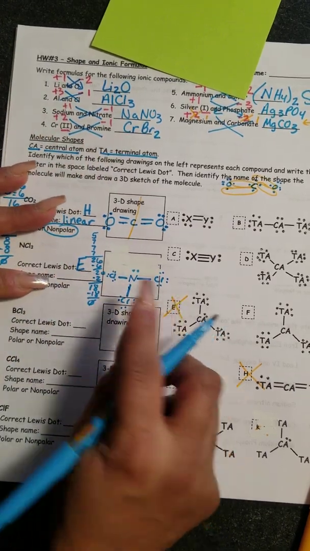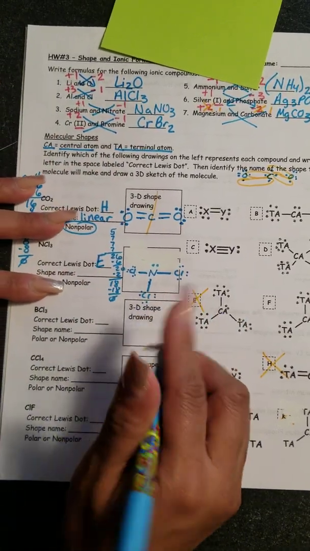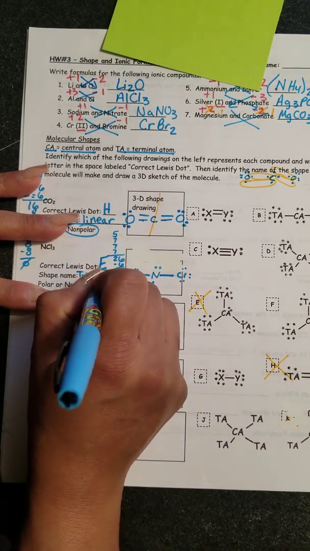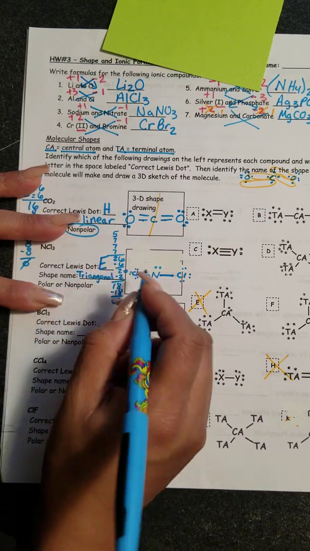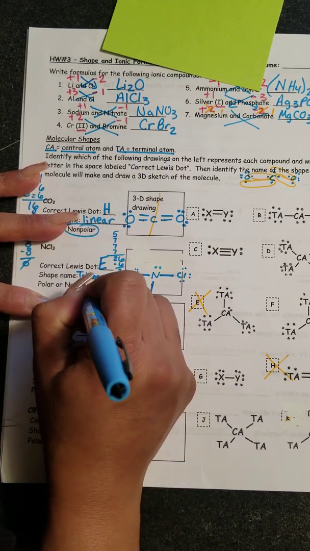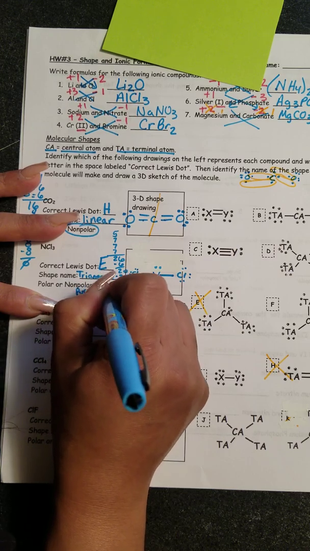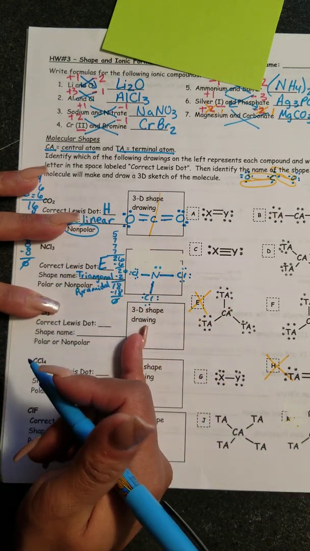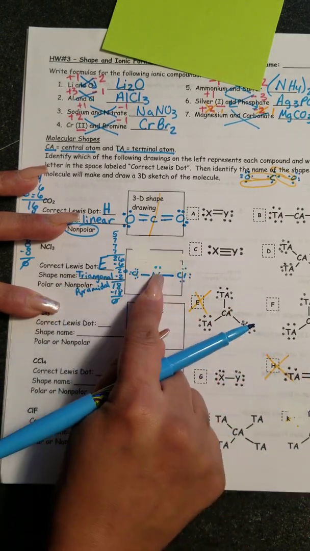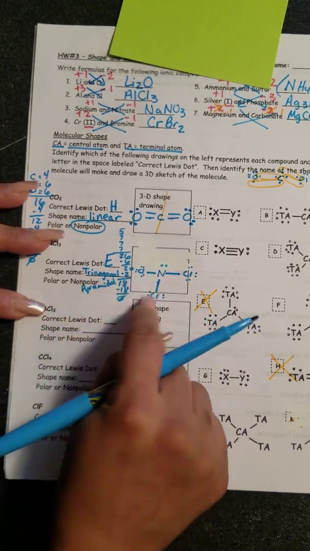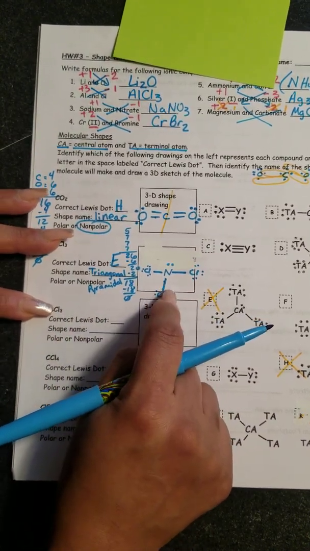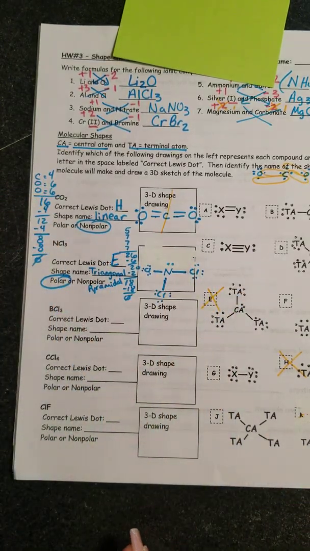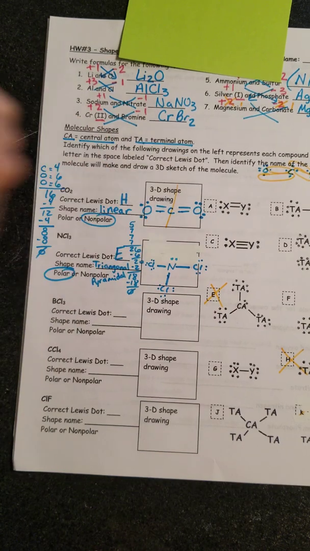What is the name of this shape right here? Okay, triangular pyramidal. Could I draw a line straight through it? It doesn't matter if I can or not. If my central atom has a lone pair of electrons, automatically my molecular shape is polar. Okay, that is going to override everything if your central atom has a lone pair of electrons.